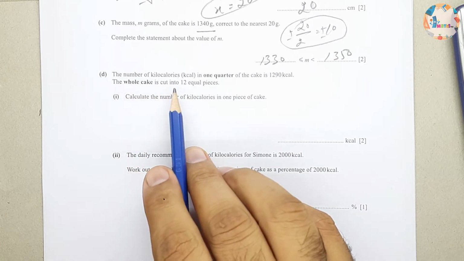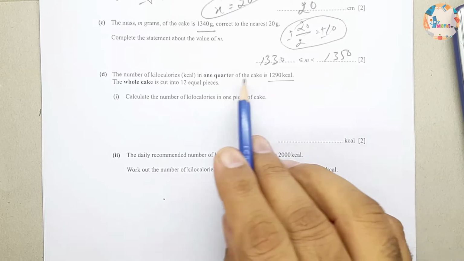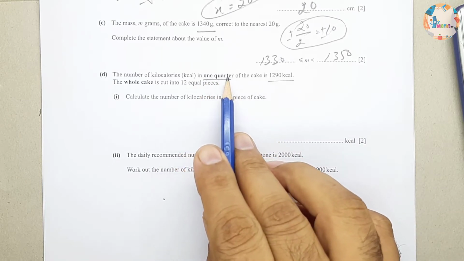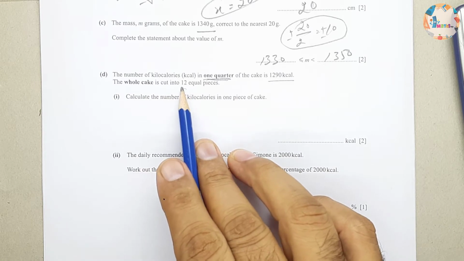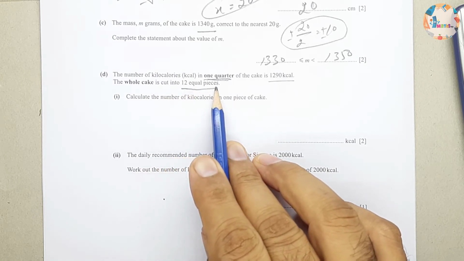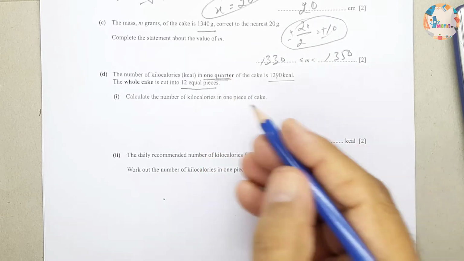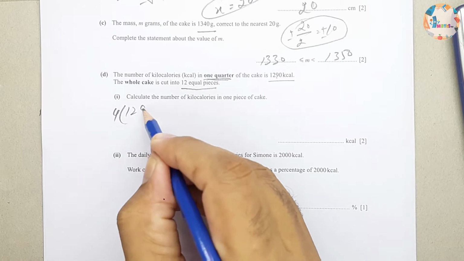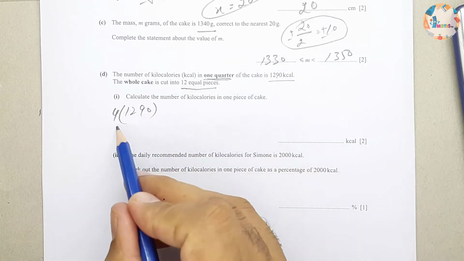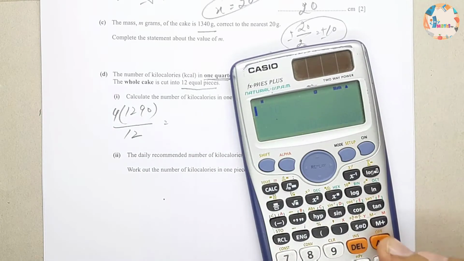Now the D part. The number of kilocalories in 1/4 of the cake is this much. The whole cake is cut into 12 equal portions. So first of all we will multiply this by 4 so that we can get the whole number of calories of the cake. So this will be 1290 multiplied by 4, and then we will divide by 12 to get calories in one portion.